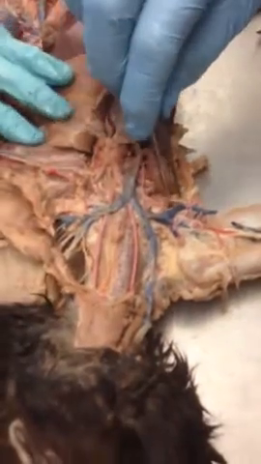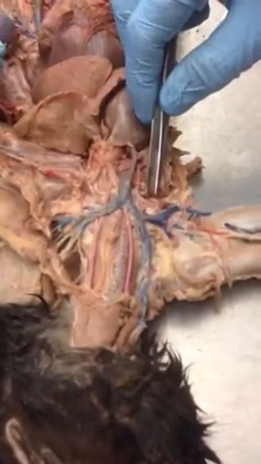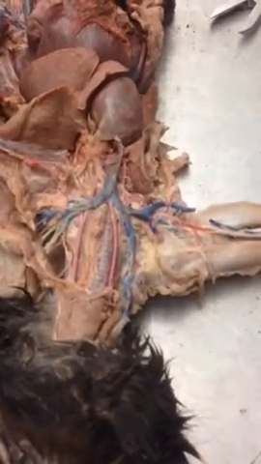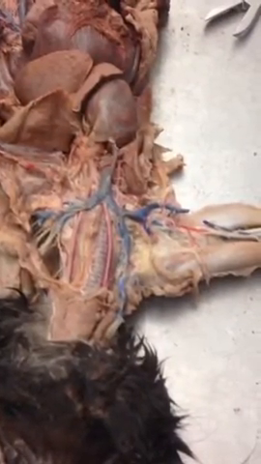Right? Something dumps into the subclavian. What is it? The lymphatic? Is that where it dumps into?